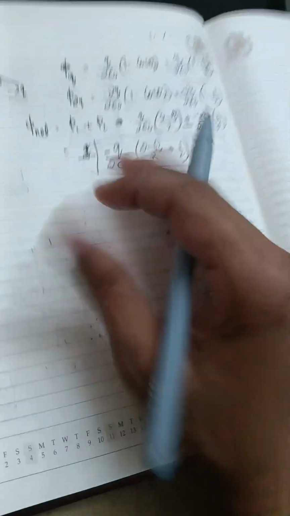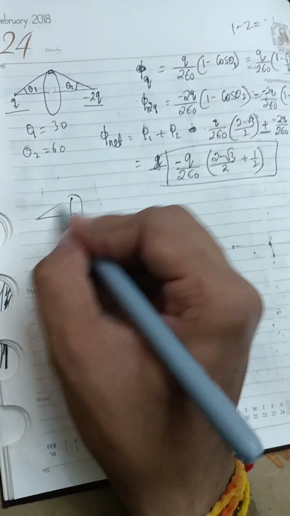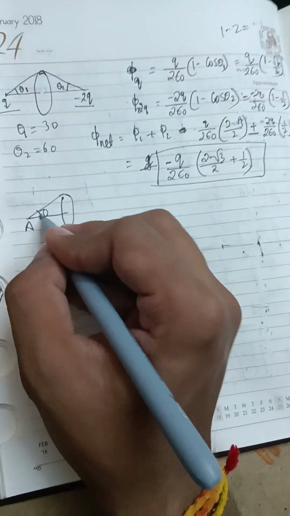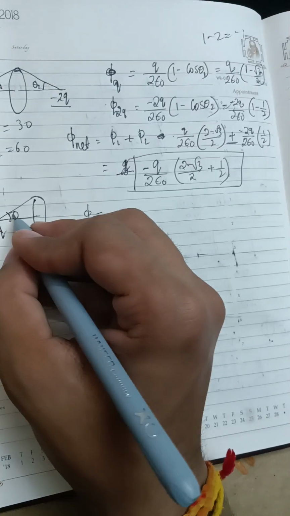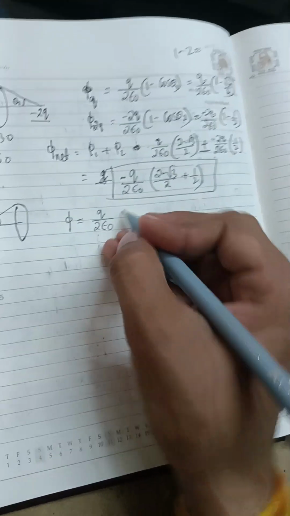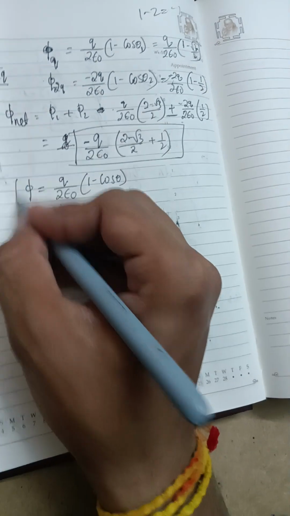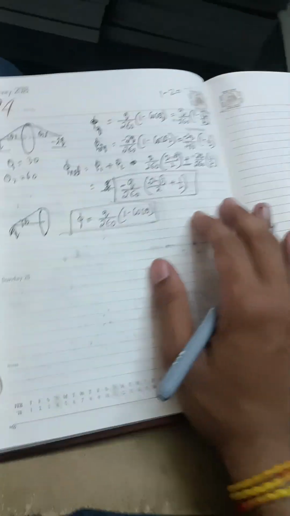Now what if there's an angle only at one side? There's a charge at one side only, q charge. Now here it is easy for you. The flux is q by 2 epsilon naught times 1 minus cos theta. You can just directly apply the value of theta and get the answer.